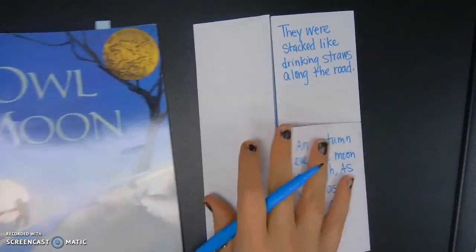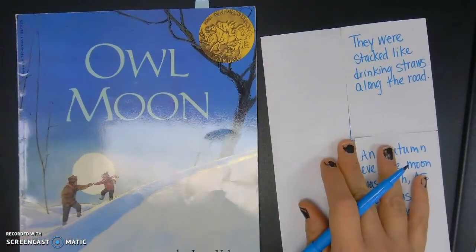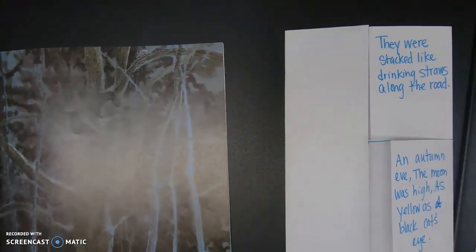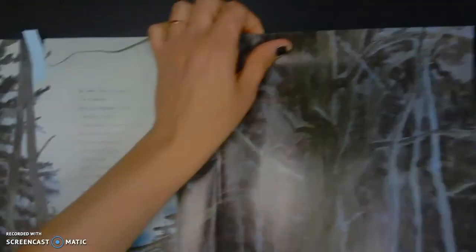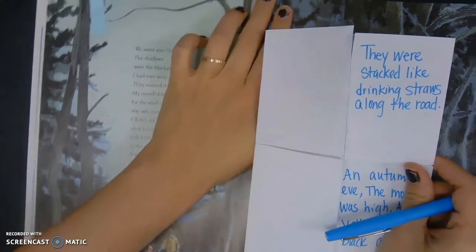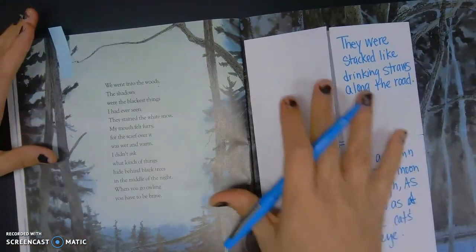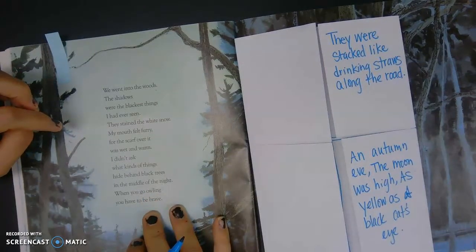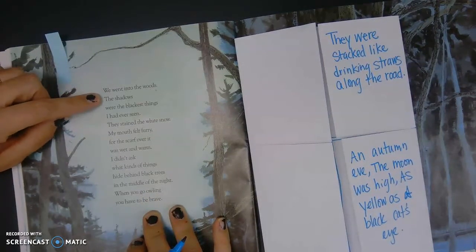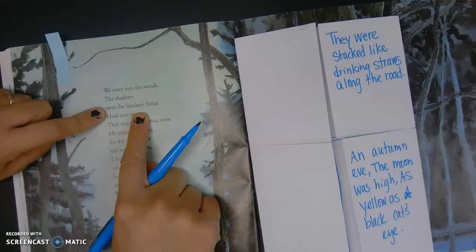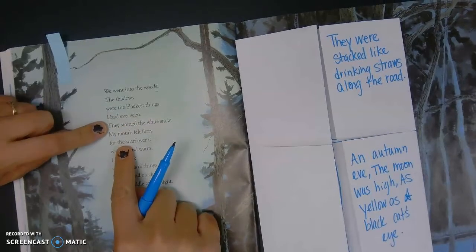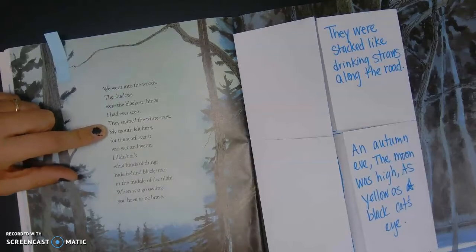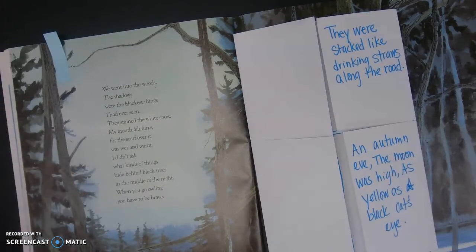Okay, so our next book this week and into next week that we're going to be looking at is Owl Moon. I love this book. All right. So I've marked something here I thought was great imagery. Okay, right here. We went into the woods. This one right here. "The shadows were the blackest things I had ever seen. They stained the white snow." Okay? They stained the white snow. I thought that was interesting.